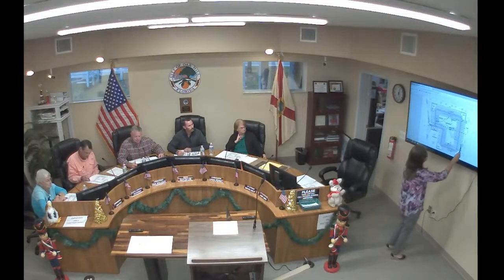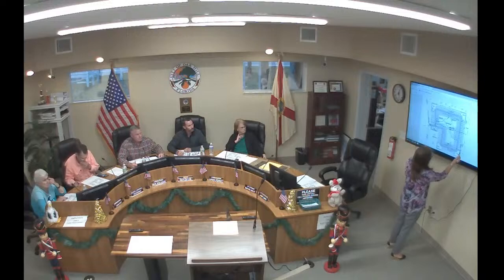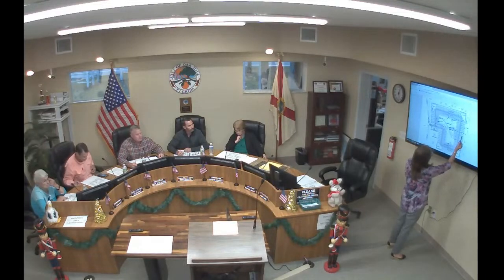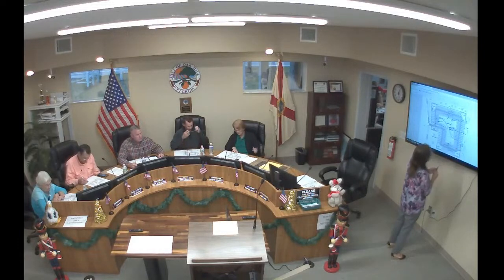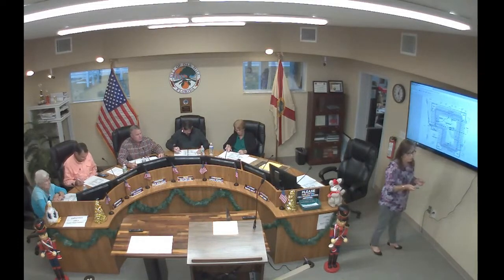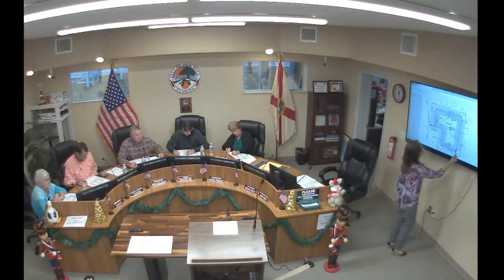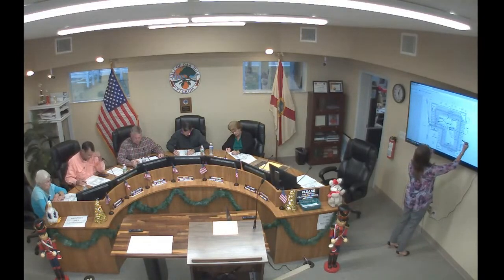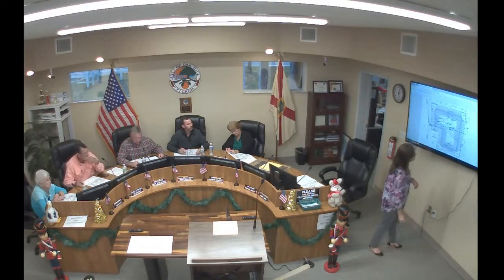On the Gaines Street side, it's really hard to see, but this real thin line here is a 10-foot easement. That's their proposed landscaping easement. And then this internal line shows the back of the lots. So the external line and this internal line, in between those is the 10-foot easement.